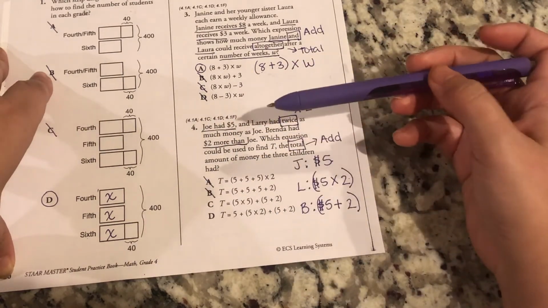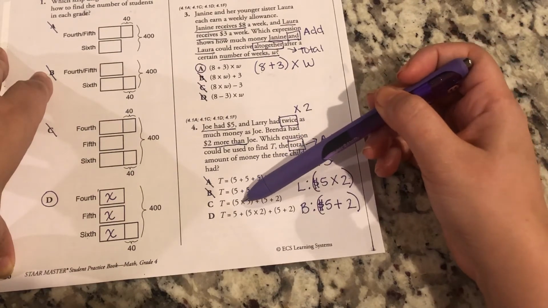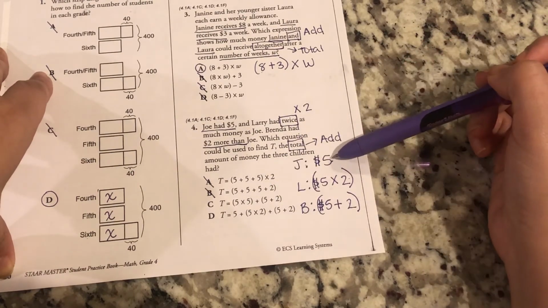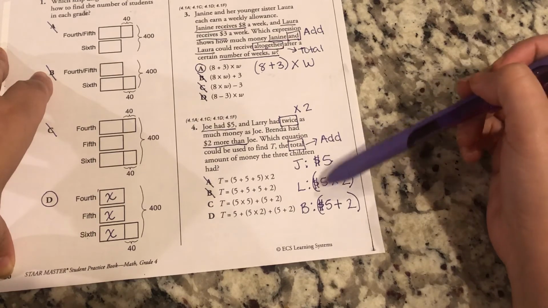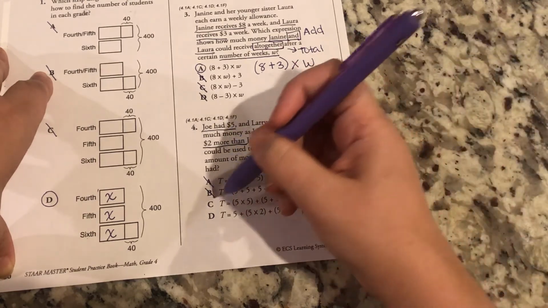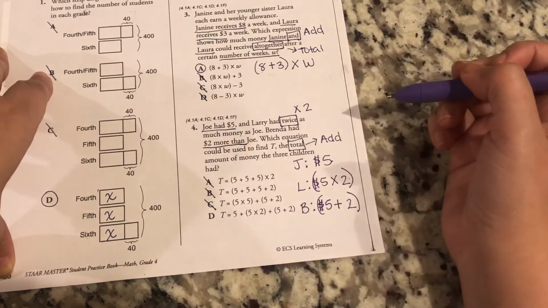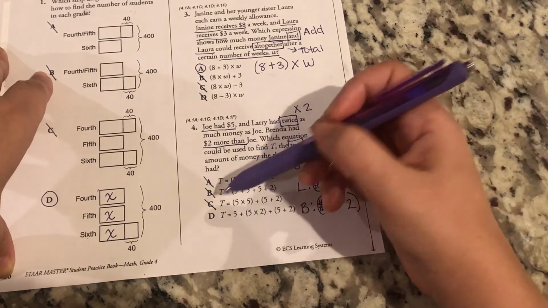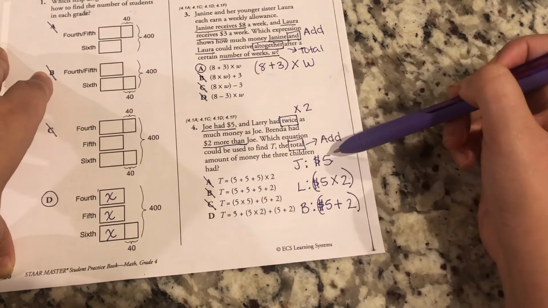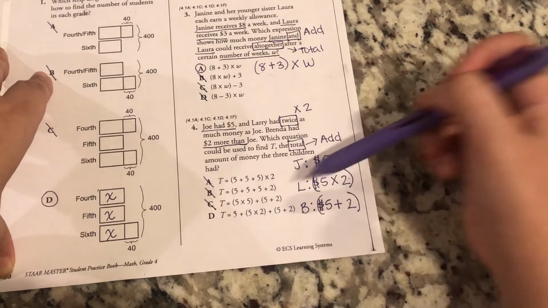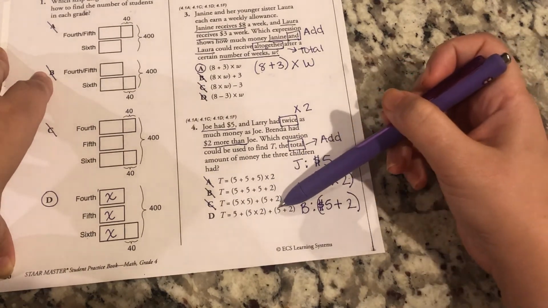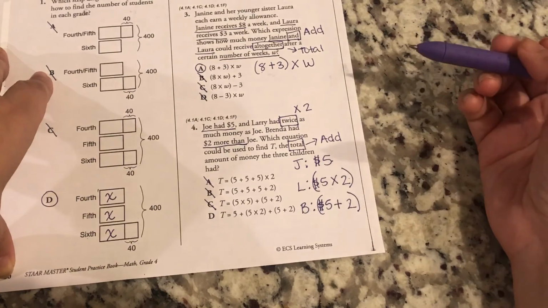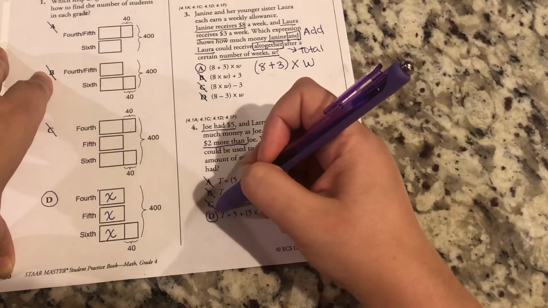Then letter C, it says 5 times 5. Well, we never multiplied 5 times 5 anywhere here. So gotta be careful with that, cross it out. Then we finally have 5, which is Joe, plus 5 times 2, which is Larry, plus 5 plus 2, which is Brenda. So letter D will be our answer.